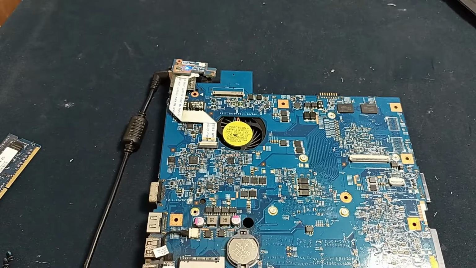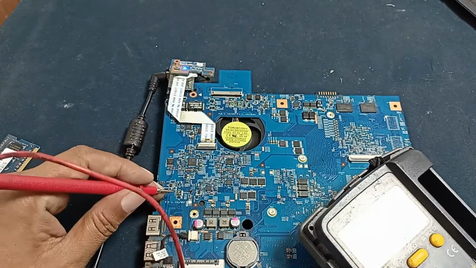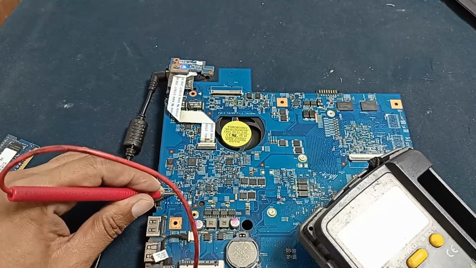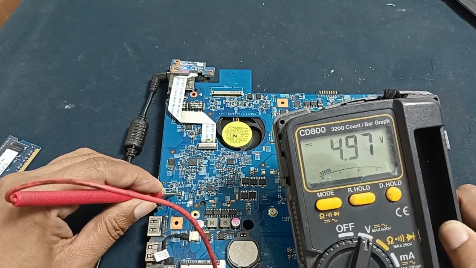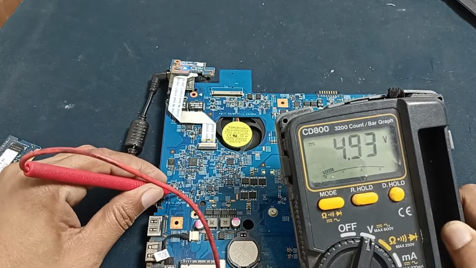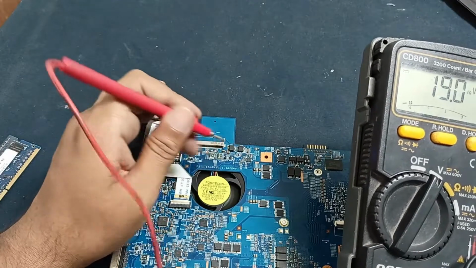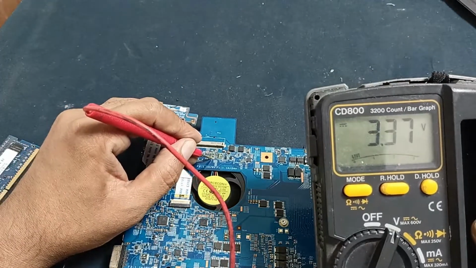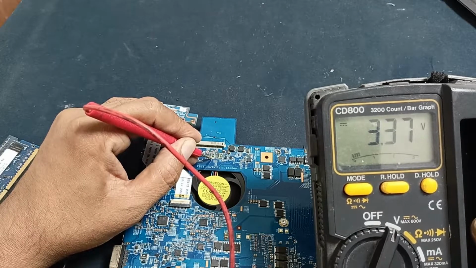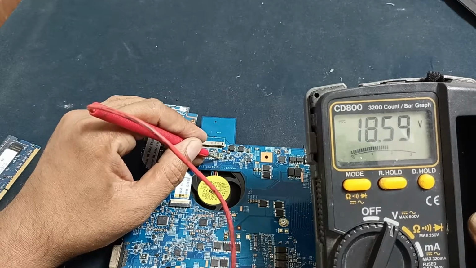Let's check some voltages. F3 is 1.1 ampere, 5 volt should be present, and you can see 4.97 volt is okay, and this side is also the same voltage. This one is 3.37 volt, okay, and this one is 19 volt, okay. That means our circuit is okay.